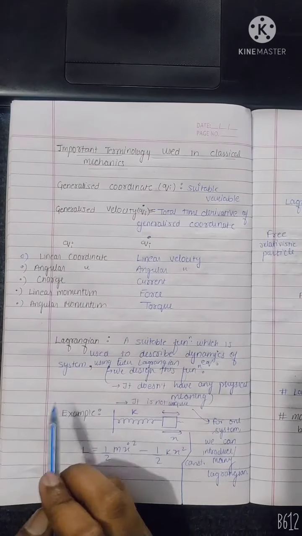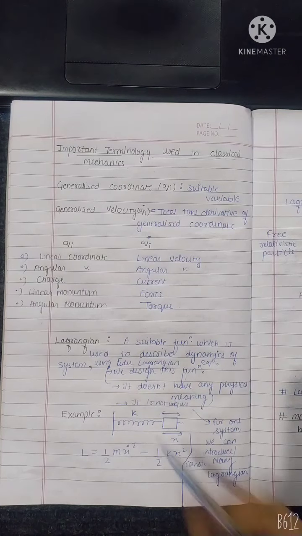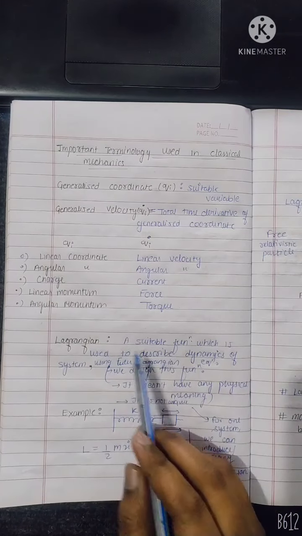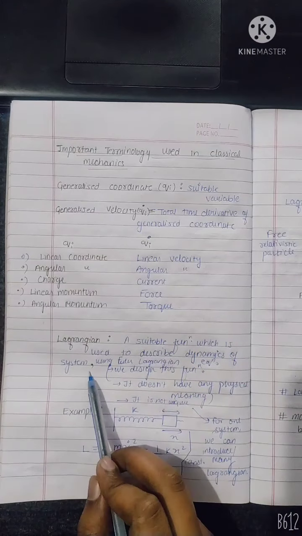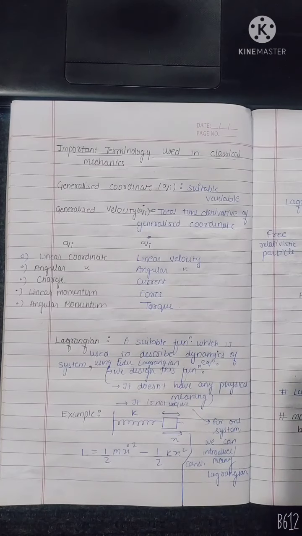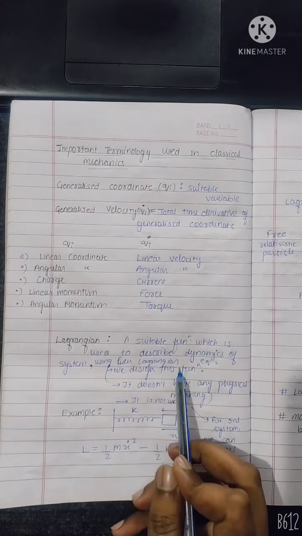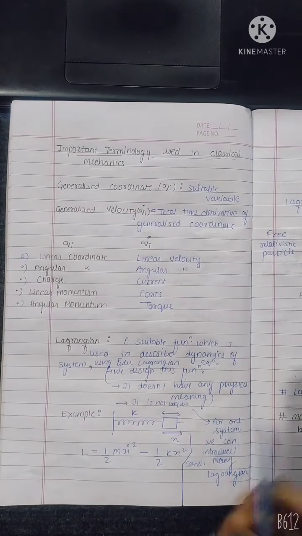The next definition we will study, as we go further into classical mechanics, is the Lagrangian. Now, the Lagrangian is a suitable function which is used to describe the dynamics of a system using the Euler-Lagrange equation. First, we design this function. Second, it does not have any physical meaning. Third, it is not unique.